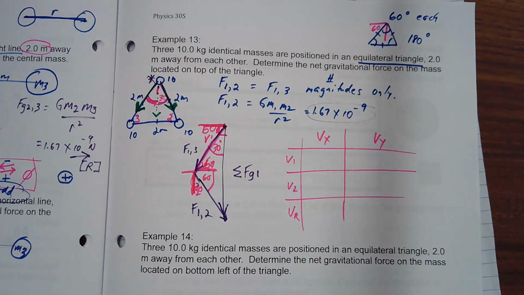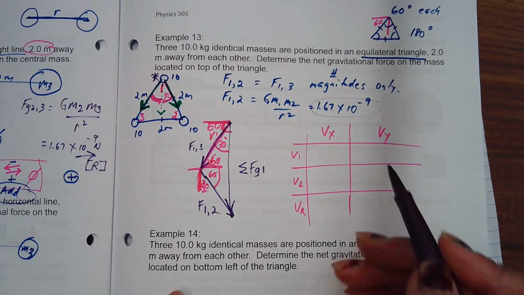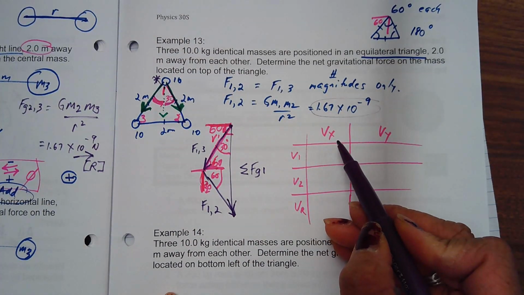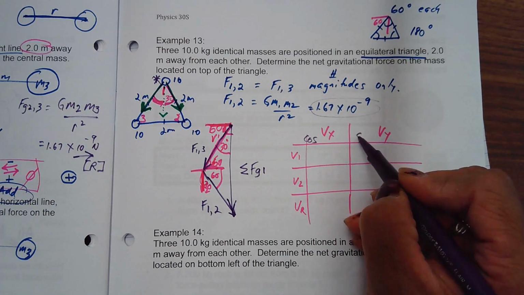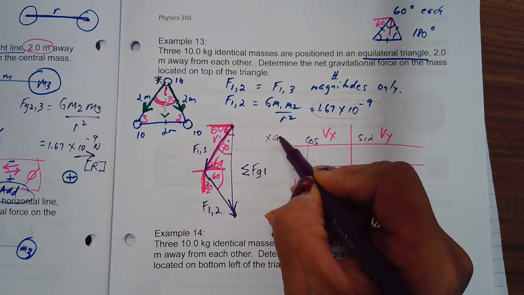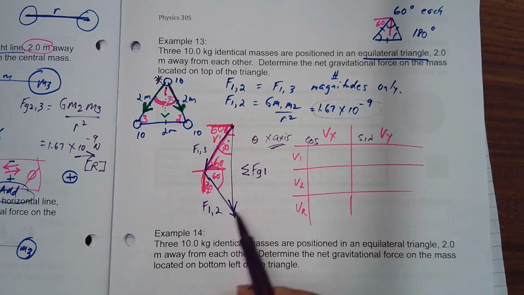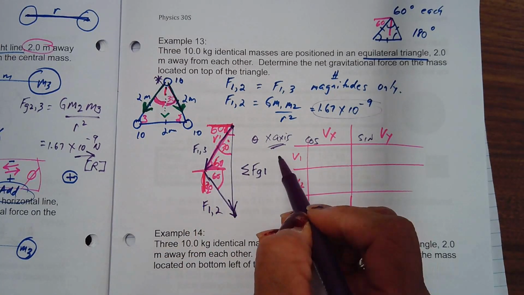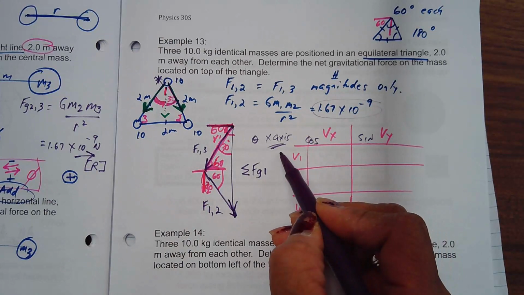Do you guys remember when we were doing vectors, the method that I used? When you talk about the x-axis, we can use that as cosine. And this is sine. But the angle has to be from the x. Okay, do we know the axis angle? Yeah, we do. So this is 60, isn't it? Right there, angle from the x is 60 degrees.